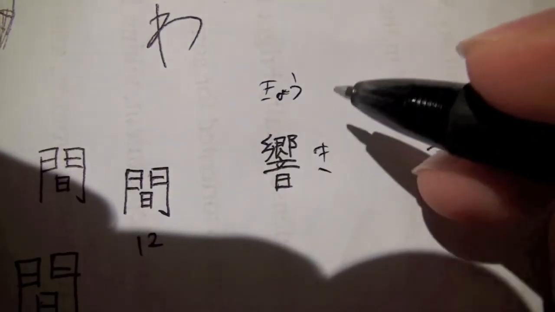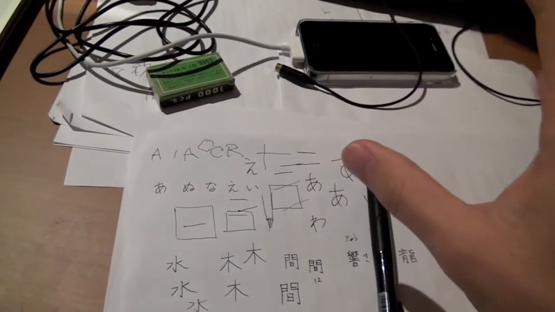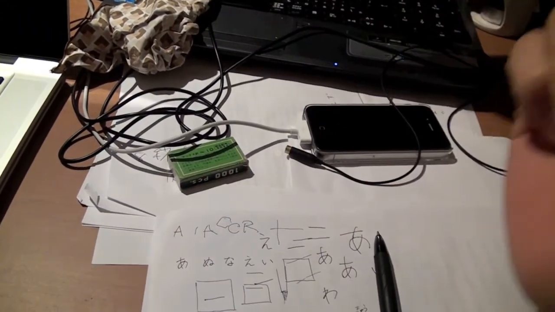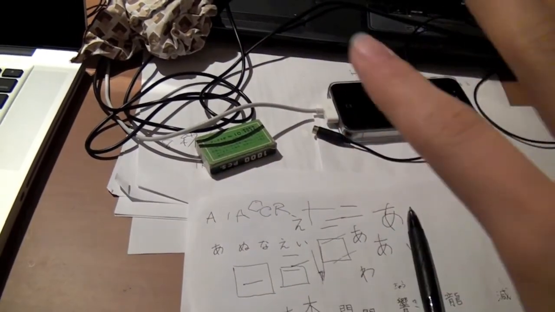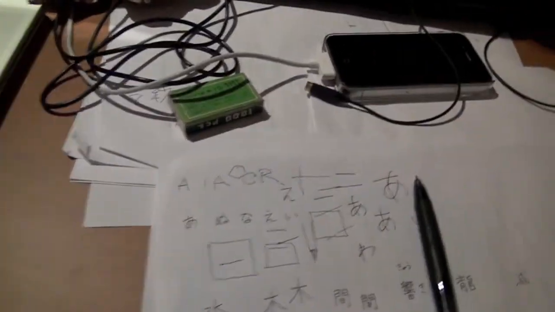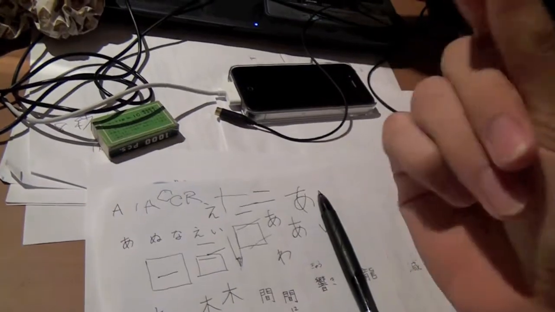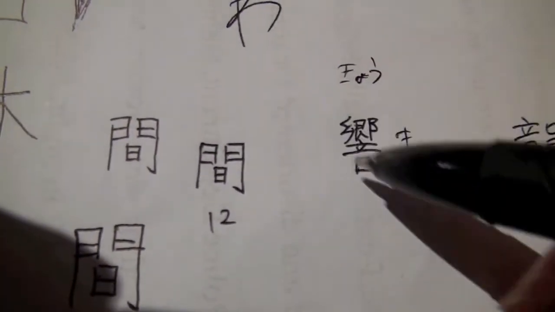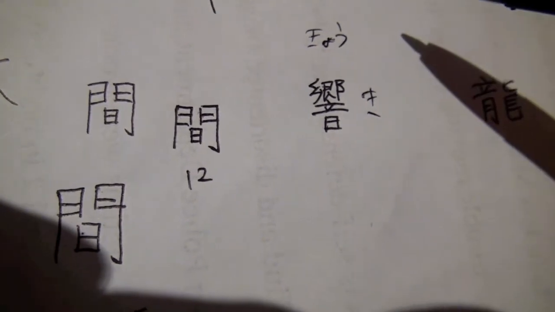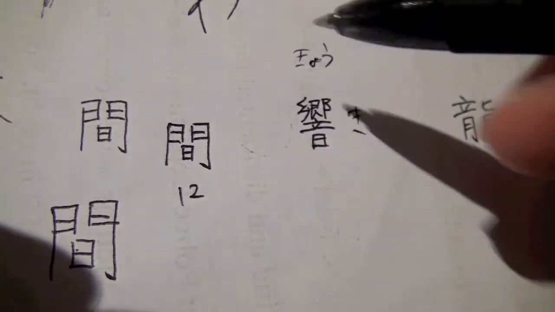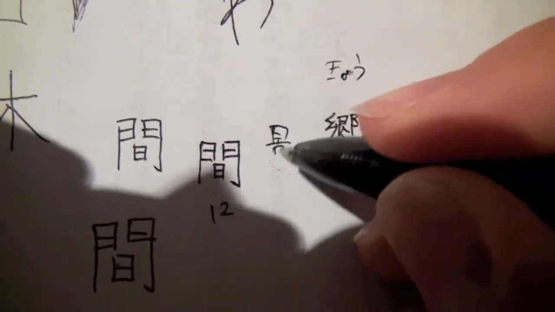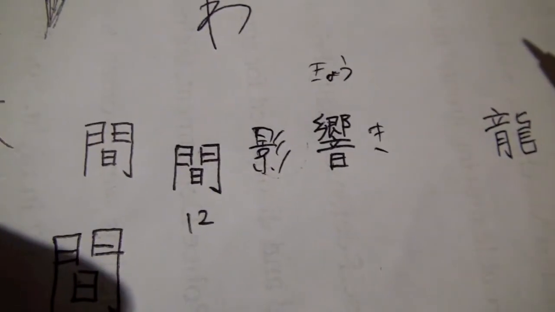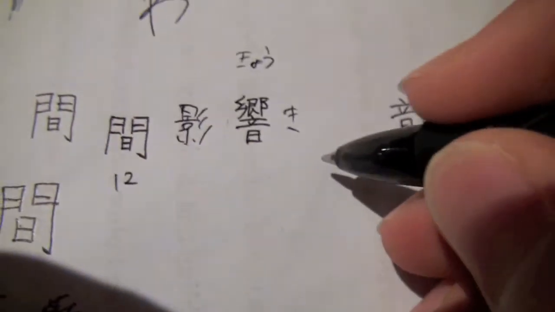This generally means reflection, or when you clap your hands, when you make a sound, the sound goes out like a radio wave. So it's hibiki. This is the hibiki of sound. Or this is also a kanji used in the word that means influence, 影響. But you don't need to care about 影響, influence. Anyway, that doesn't matter. It's not the point. Hibiki, you write this.